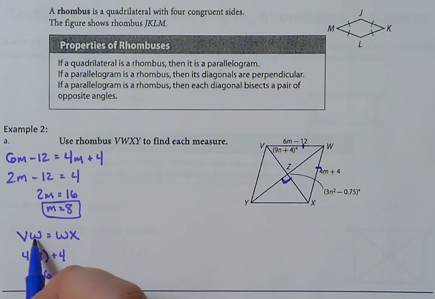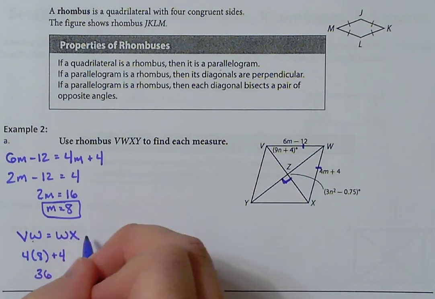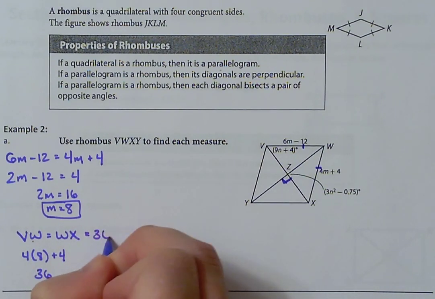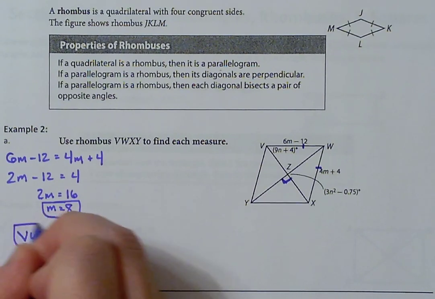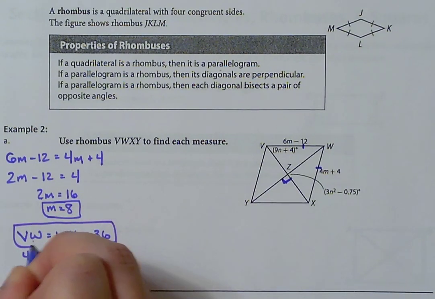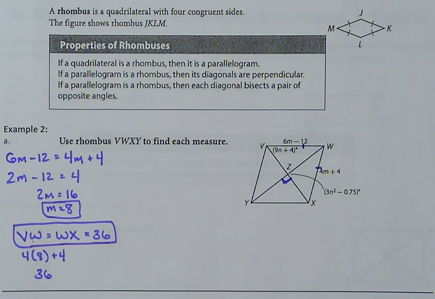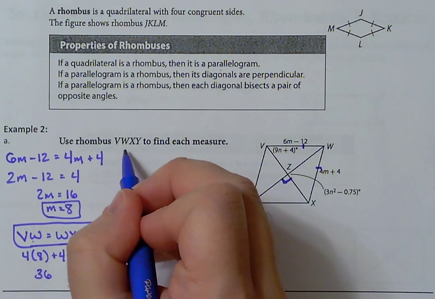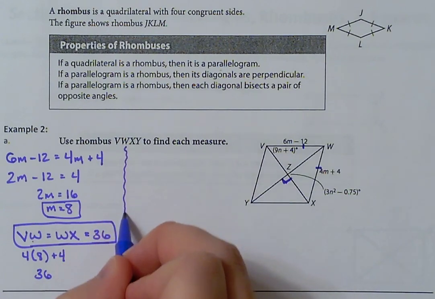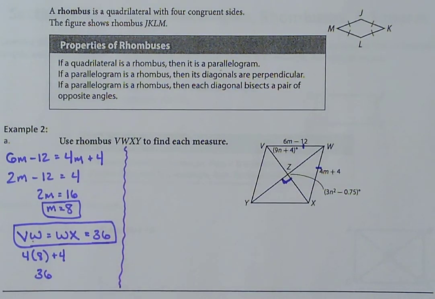So that means VW and WX is going to equal 36 units long. So I have successfully gone through and found the length of different side lengths. The next thing we need to do is figure out what n equals to figure out some angle measures.